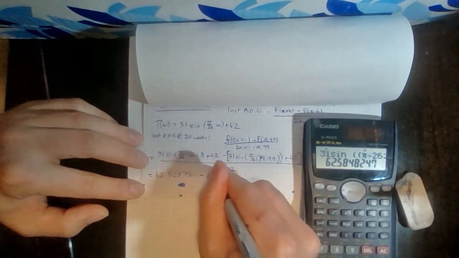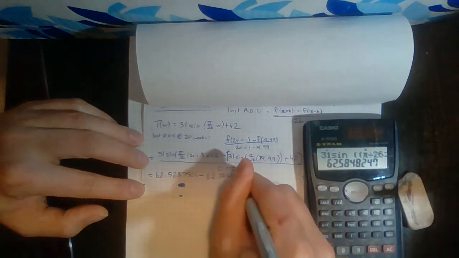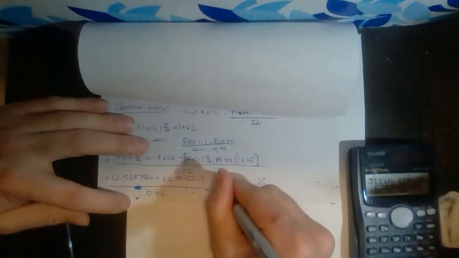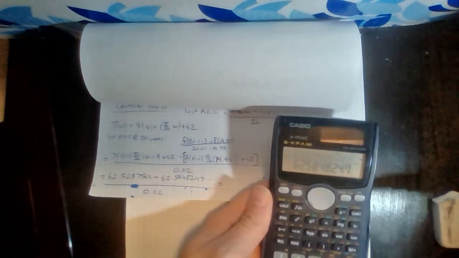Other function, t of 19.99 is 62.5848247. All over 0.02. 62.52875001 minus 62.5848247.